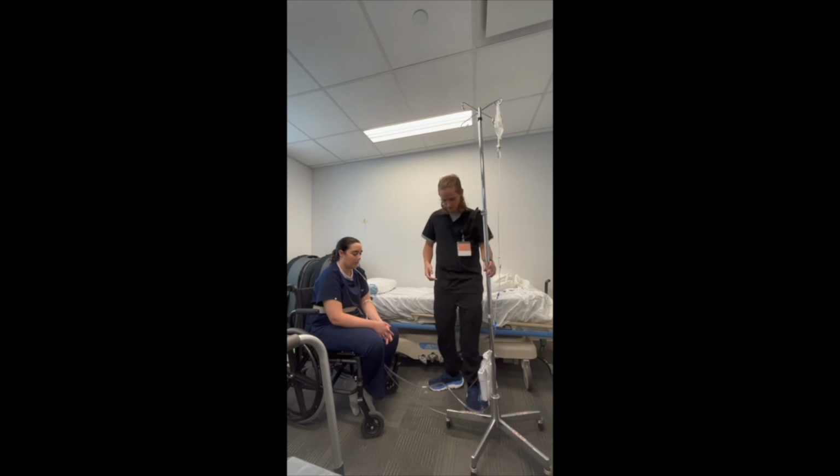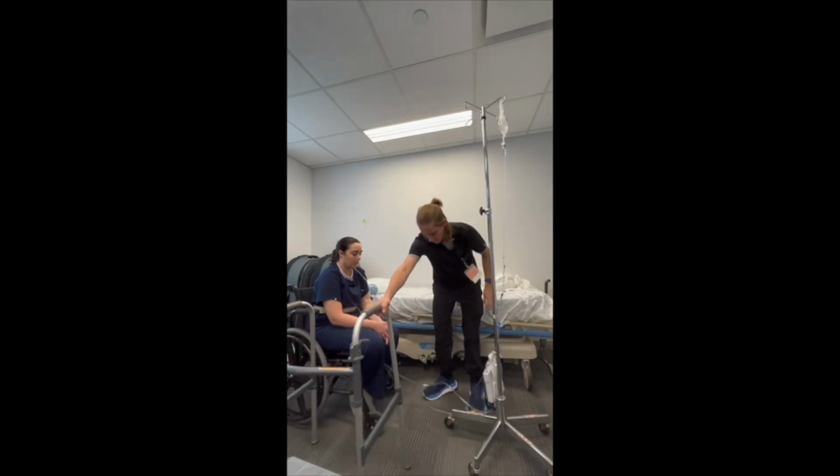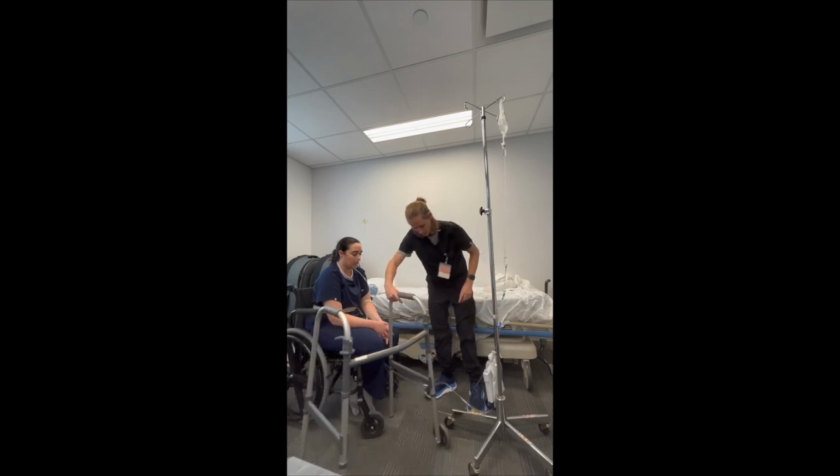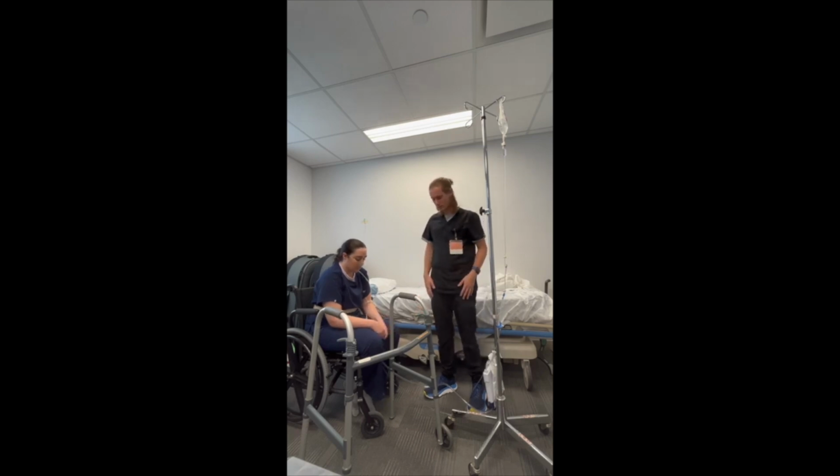And so the first thing I want to do is make sure that we can bring this walker in, and it's not going to tangle around any of the wires. And when we get up, that those legs or the wheels of it aren't going to run into anything and create more tripping hazards.